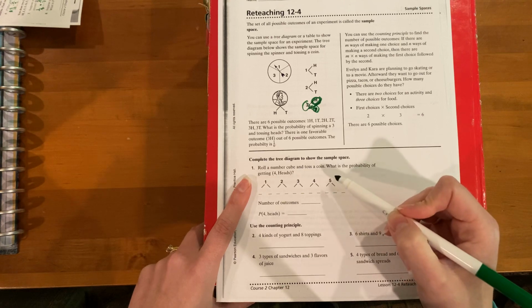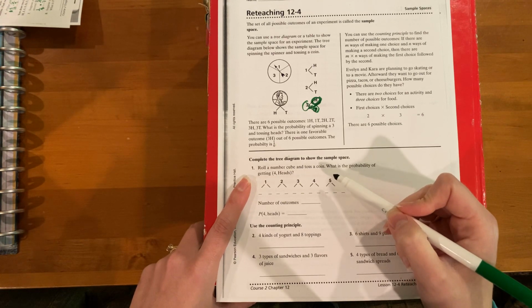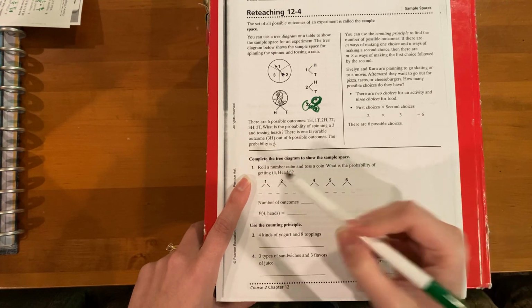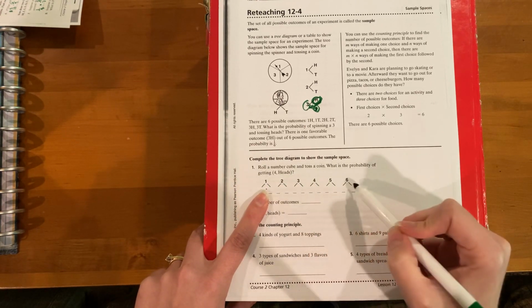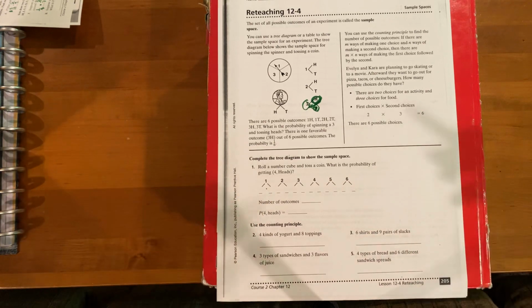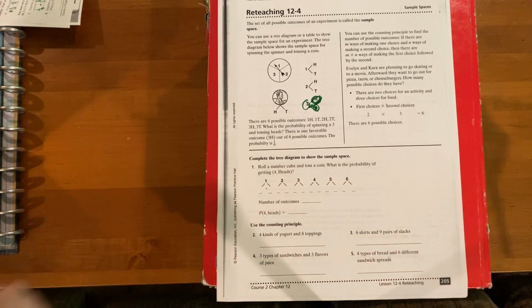So again, a dice has 6 possible options. You can roll a 1, a 2, a 3, a 4, a 5, or a 6, and they've labeled that here. So how many options do you have when you roll a dice? You have 1 through 6. Second, you're going to toss a coin. How many options if you toss a coin? You have 2. You have heads or tails.